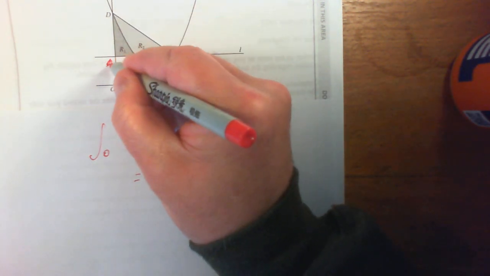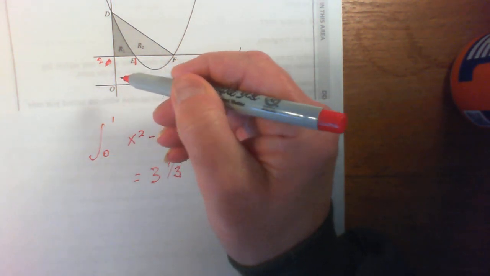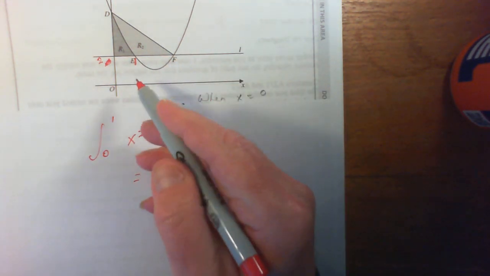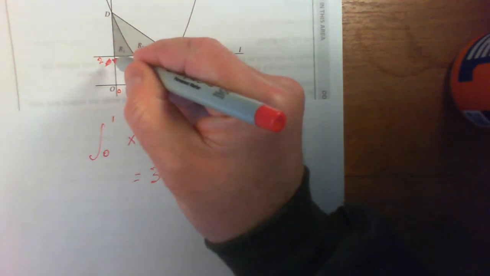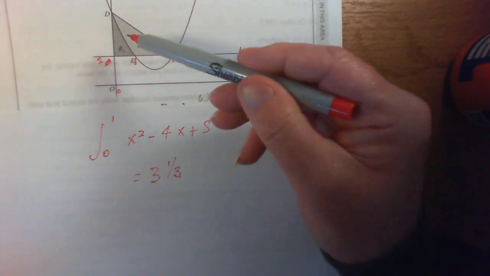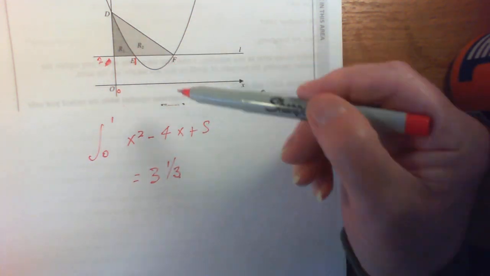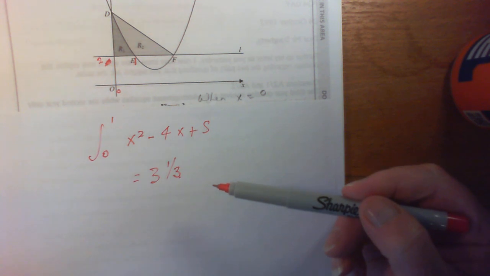Sorry, that should be 2. It's obviously x equals 0 or 1, but it's a y value of 2. The point is that I've integrated under this curve to get 3 1/3, but that again is not the value of R1.